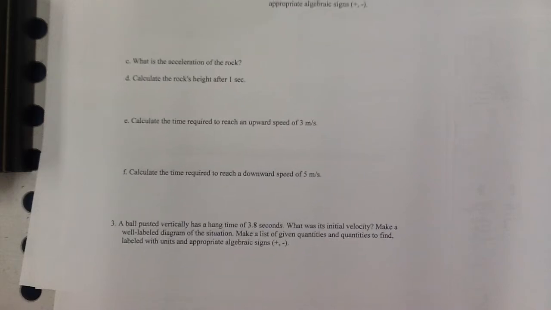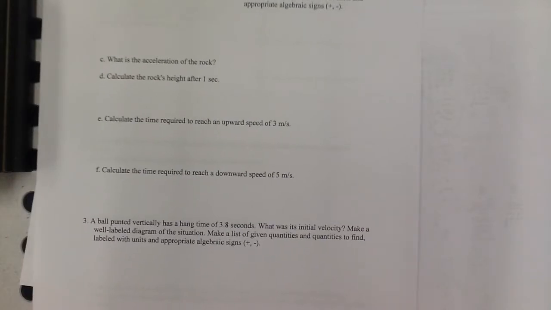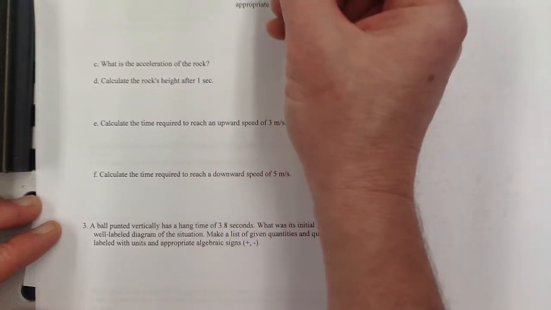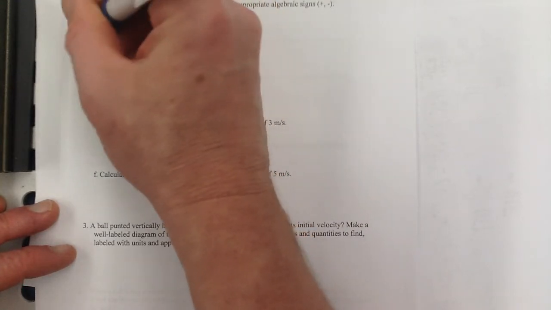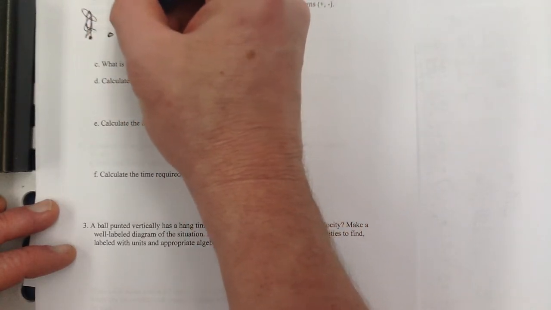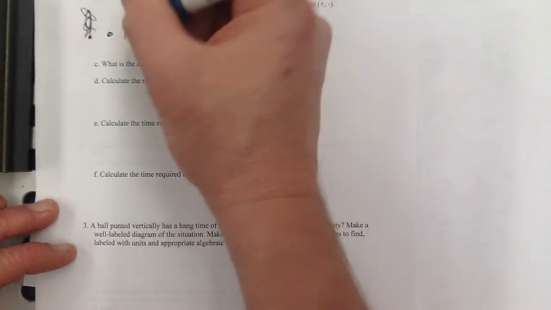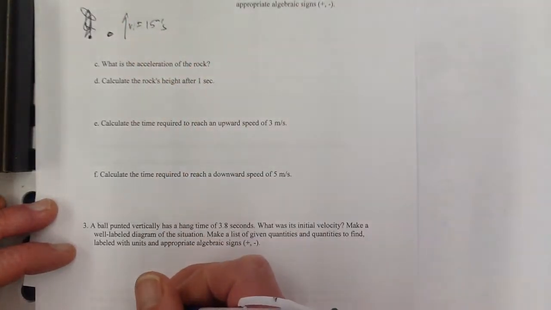All right. Maybe I'll finish this page and then put 4 through 6, rather, in a second video. Well, let's try this. Rock is thrown upward with an initial speed of 15 meters per second on the Earth. Diagram. You got this ball going up. That looks too much like a force diagram. I don't want to do that. Sorry. I'm going to make that a dot, and its initial velocity is 15 meters per second in the up direction.